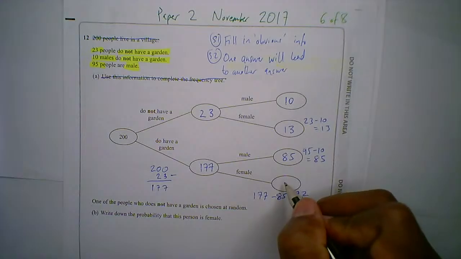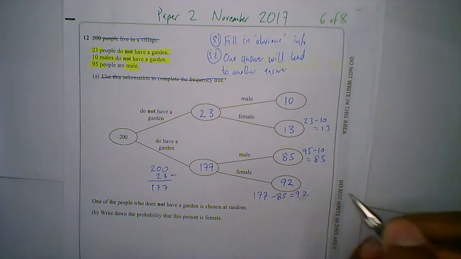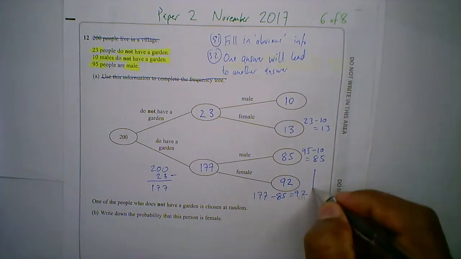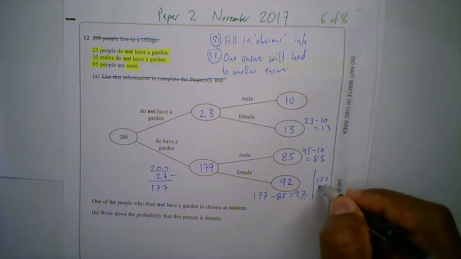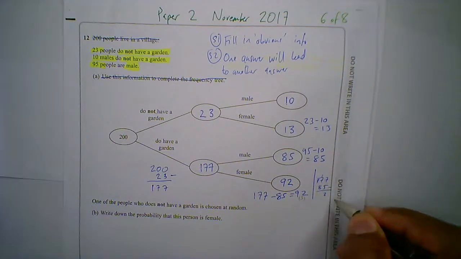And so that becomes 92. Did that too quickly. If you put it like this, 7 take away 5 is 2. And then carry a 1 from there. That gives us 9. 92.